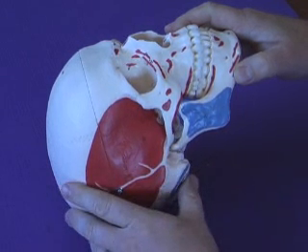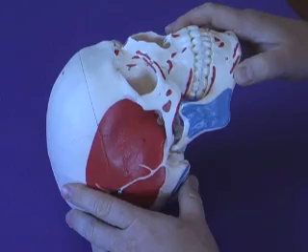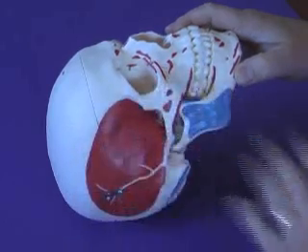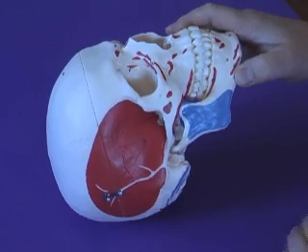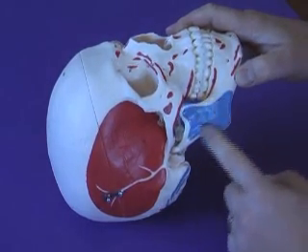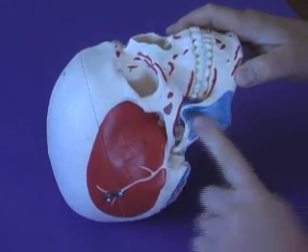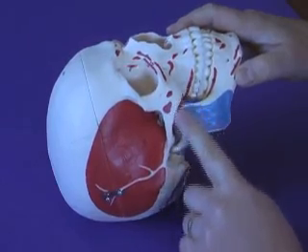You're going to be sitting to the right hand side of your client when you're working on the masticatory muscles on the right hand side. So that's the position I'm in here. The masseter muscle inserts into the side of the mandible here. It originates from the zygomatic arch.